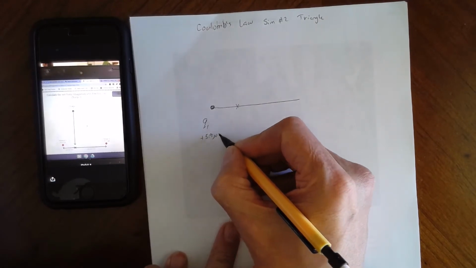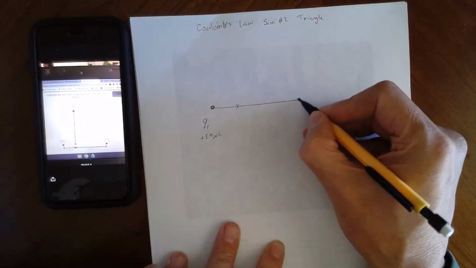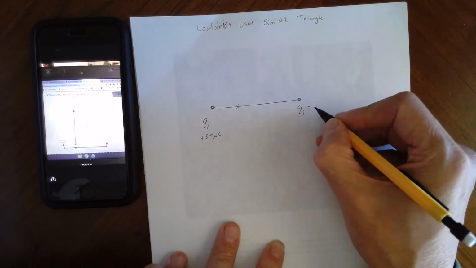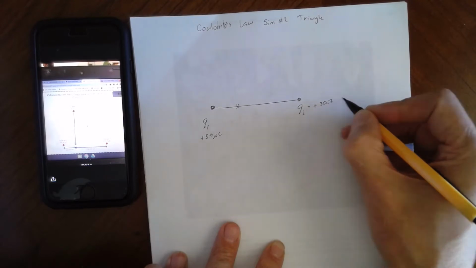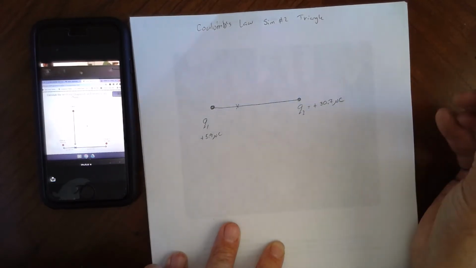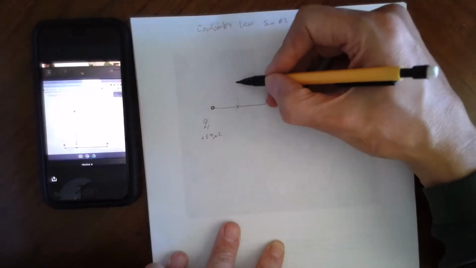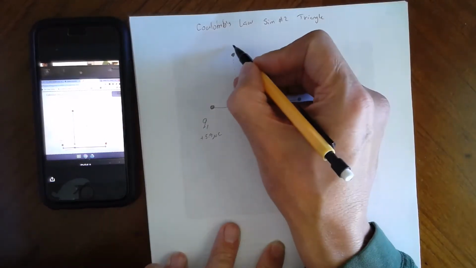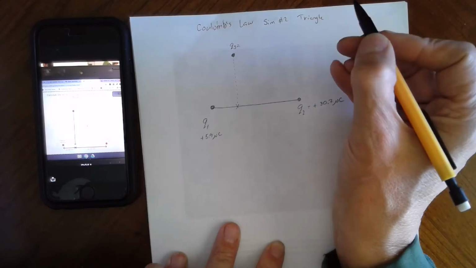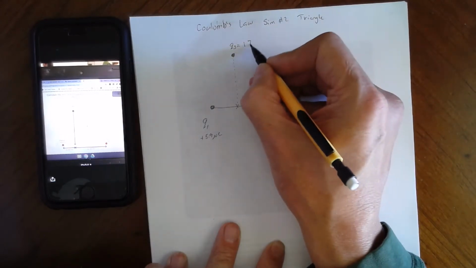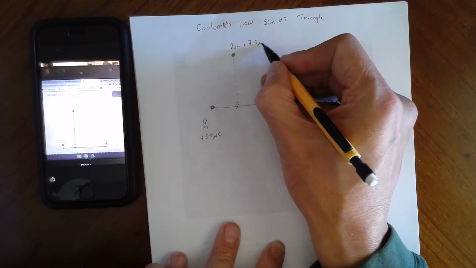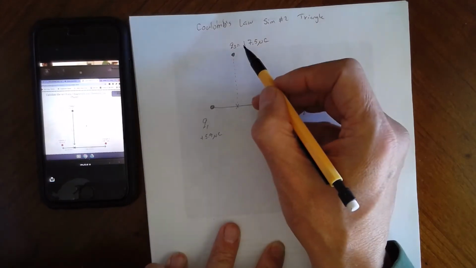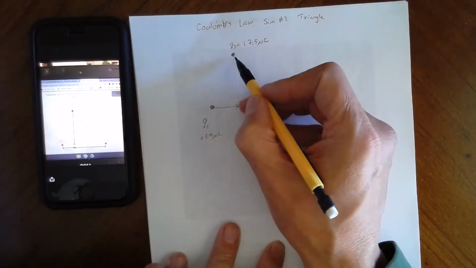5.9 microcoulombs. And over here, we'll call this Q2, or charge number 2, and it is a plus 30.7 microcoulombs, like so. And then we have this right here, which we'll call charge number 3. We'll call it Q3, and it has a value of 17.5 microcoulombs. All right, and the question is: calculate the net force, magnitude and direction, on charge 3.